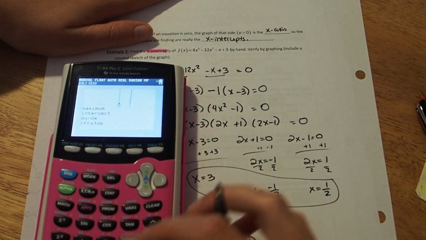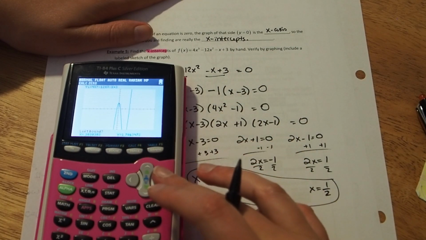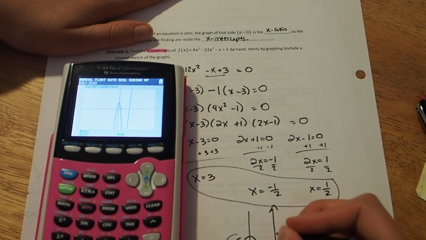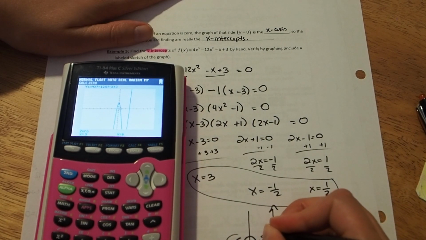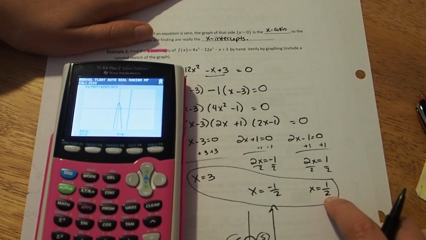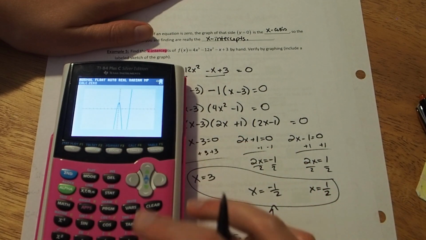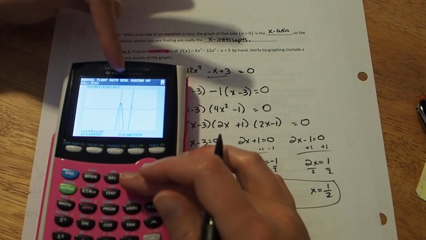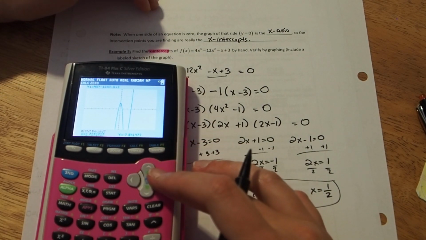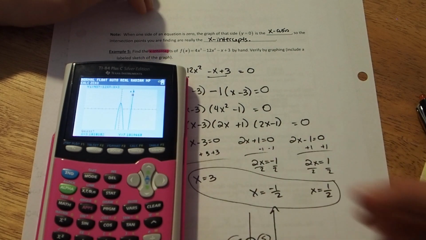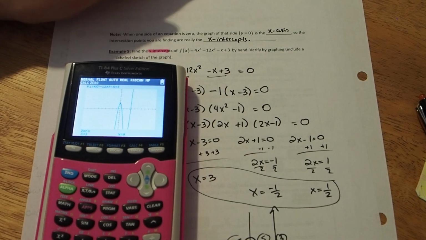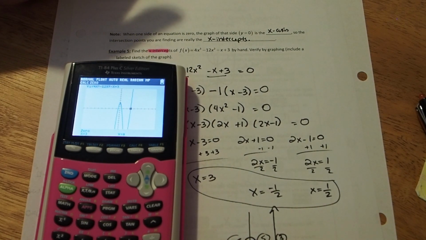Then second calc again, option 2 for 0. Stay on the left side, then hit enter, then go past it, hit enter, and then find it again, 0.5. That's my next one. I knew 1/2 was going to be my next one. And last, second calc, option 2 for 0. Go close to it, but stay on the left. Oops, I passed it. So just go back to the left side, hit enter, then go to the right side, hit enter again for guess, and you get 3. So you can see your 3 zeros. You can also find them graphically.